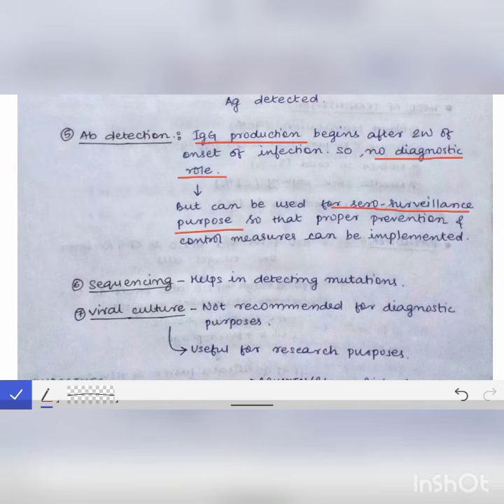And why do we want to do the serosurveillance? The purpose of doing the serosurveillance is to make proper policies, so that we can further control the infection from spreading to other people. So for making proper and good policies for the community, we want to do the serosurveillance, and that is done with the antibody detection.